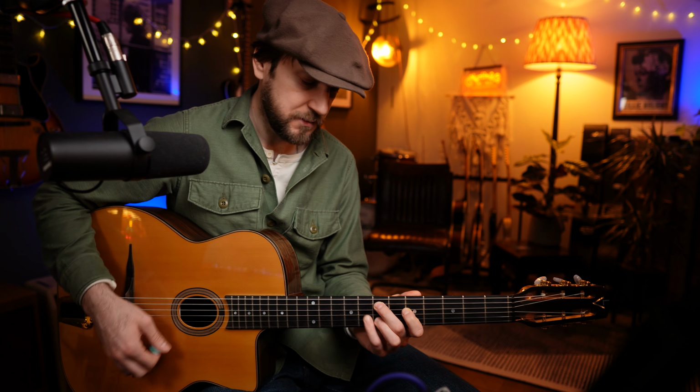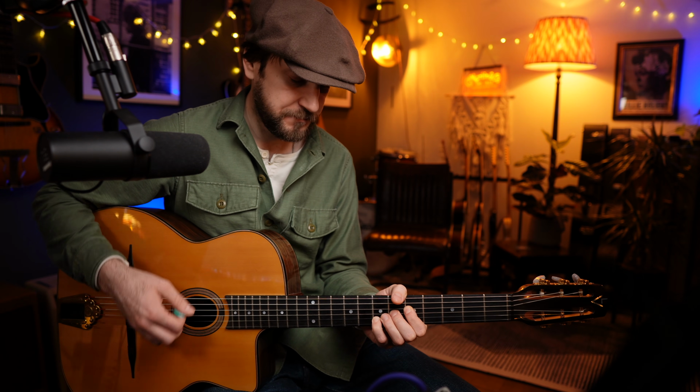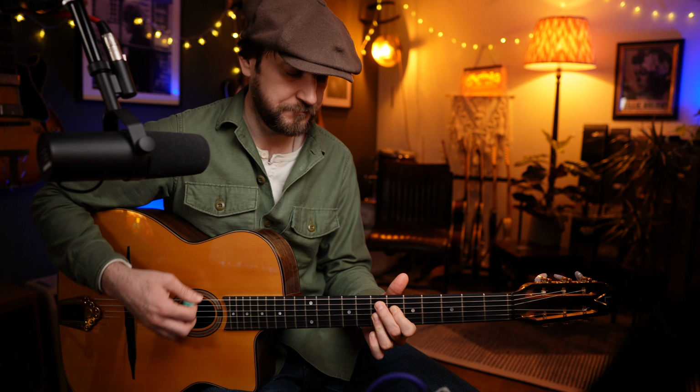Minor major 9 again. 13 with a sus. Now here's where it changes. C9 to B9 to E6-9 and then E9.